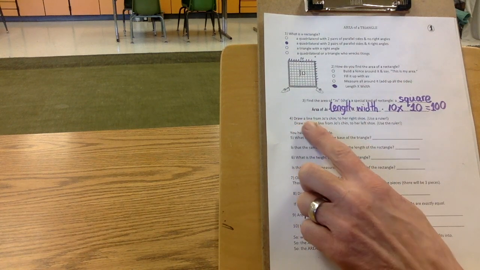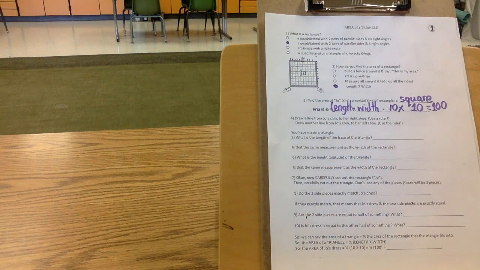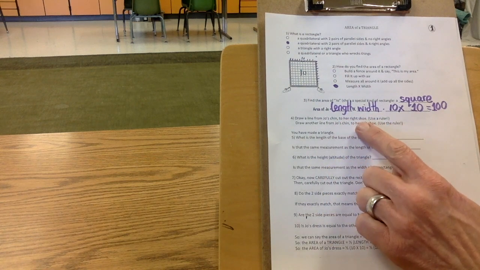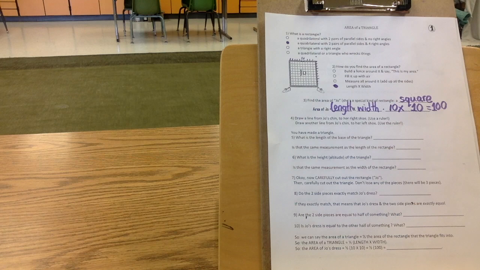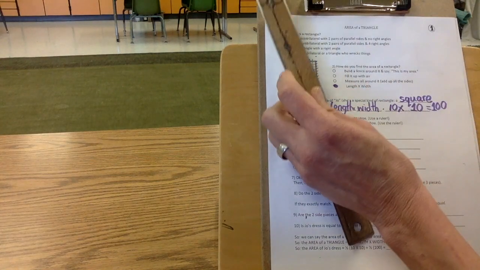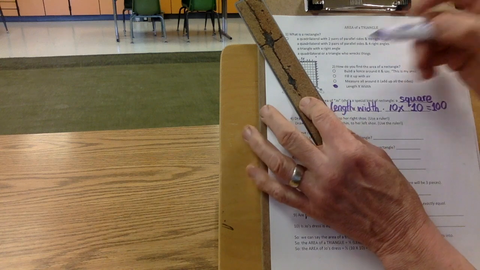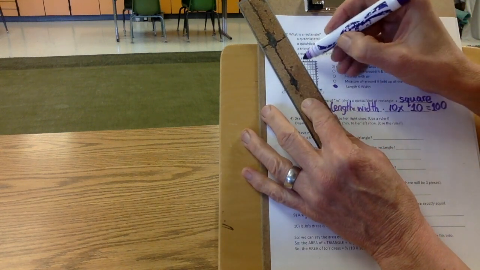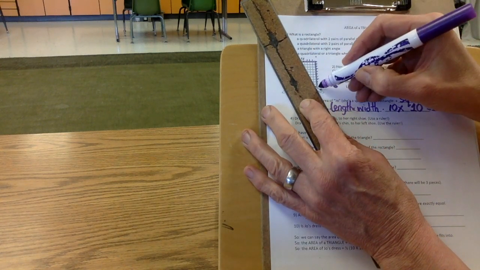4, draw a line from Joe's chin to her right shoe. Use a ruler. Hopefully you guys have a ruler. If you don't, use the edge of a book. From her chin to her right shoe.